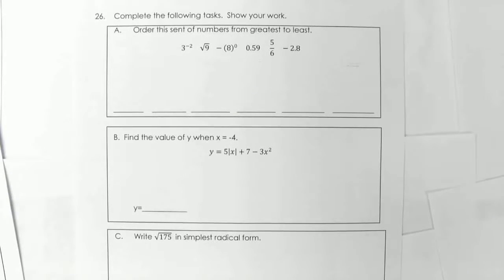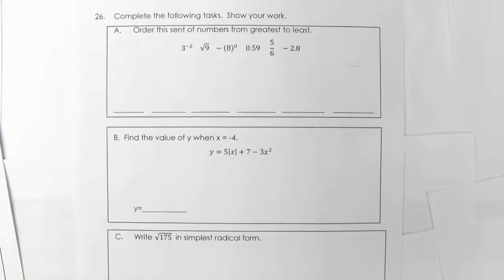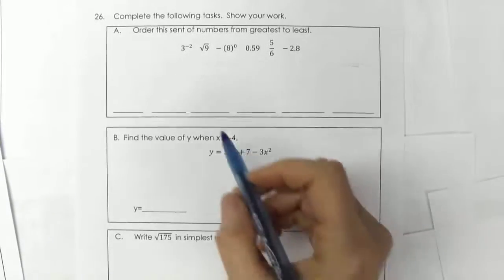Okay, we're doing now number 26 from the open-ended. It says complete the following tasks and show your work. Order the set of numbers from greatest to least. Well, when I sort things least to greatest or greatest to least, I really like them to be in decimal form. So I'm going to type these into the calculator.